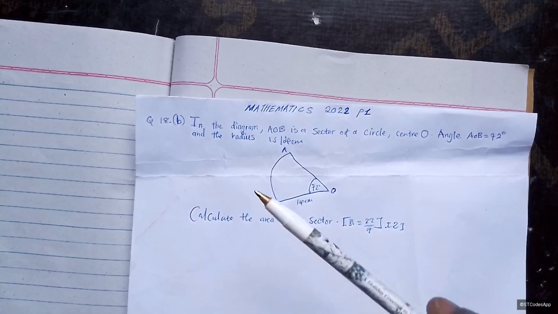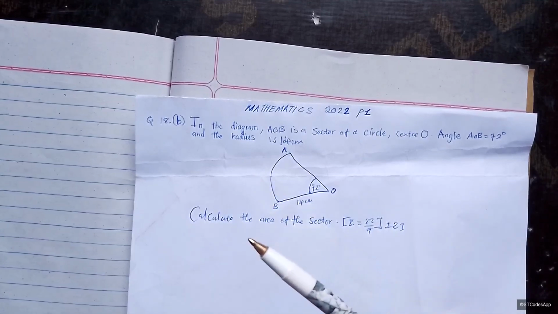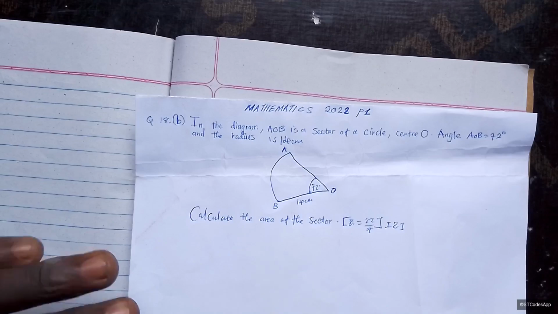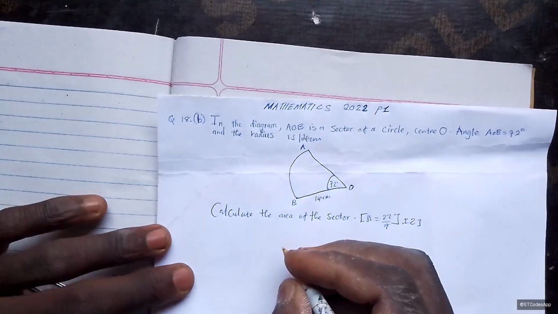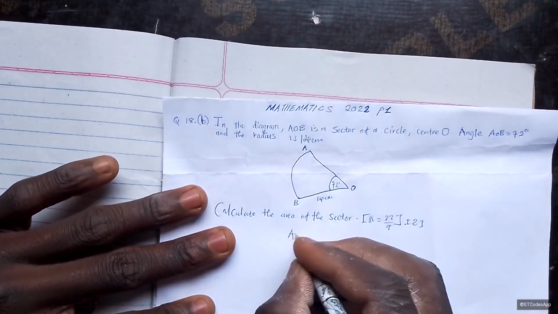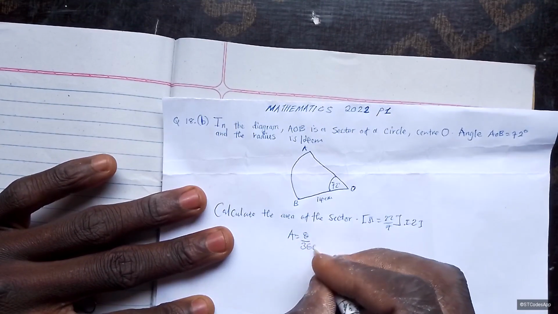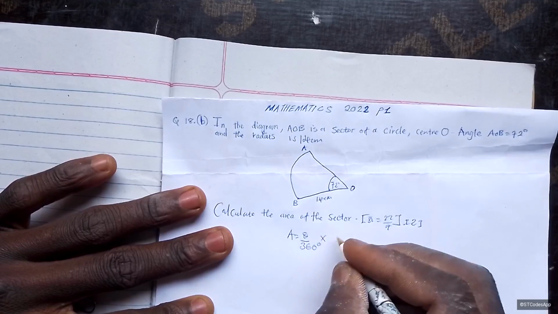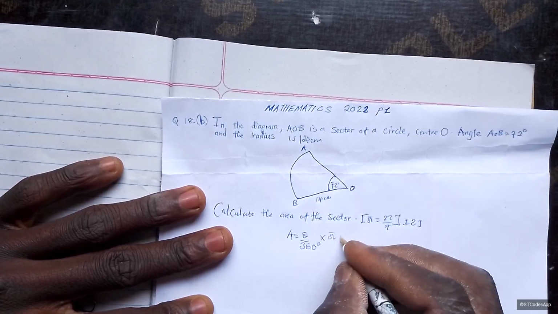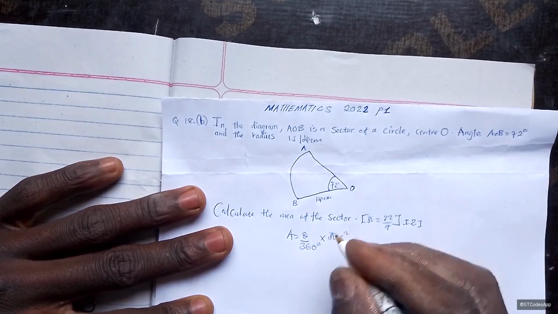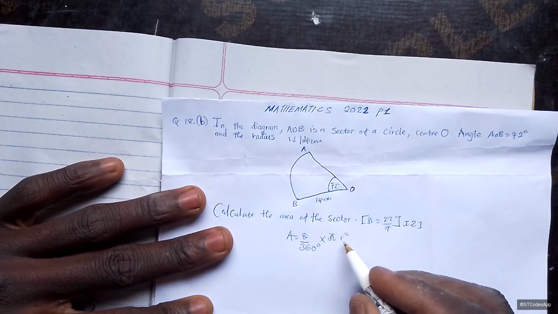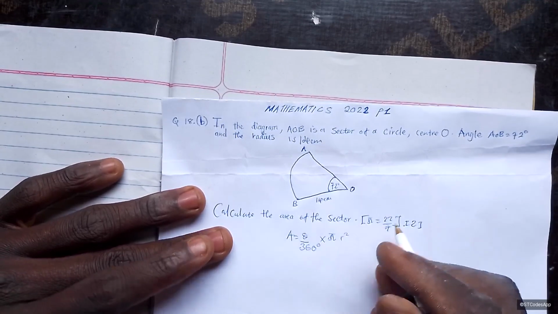Now for you to get these 2 marks, the first thing you need to know is the formula. So I'm going to write the formula here: area of the sector is equal to theta over 360 multiplied by pi r squared, where r is the radius.